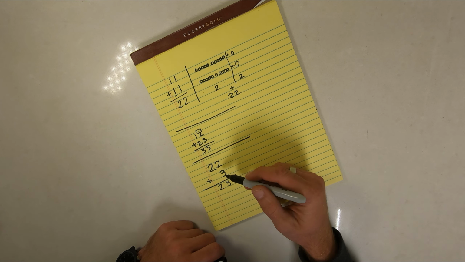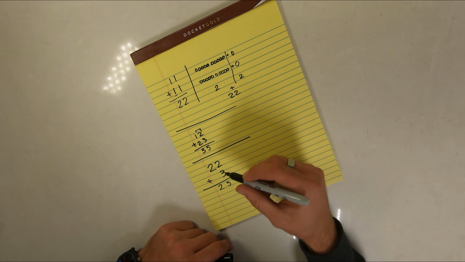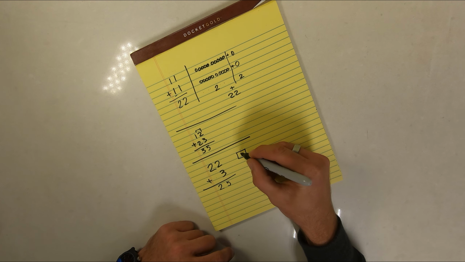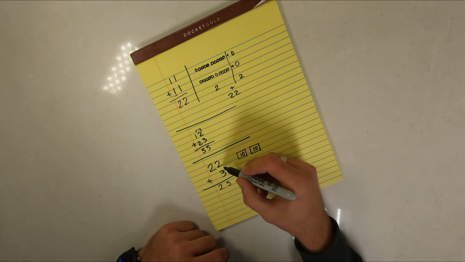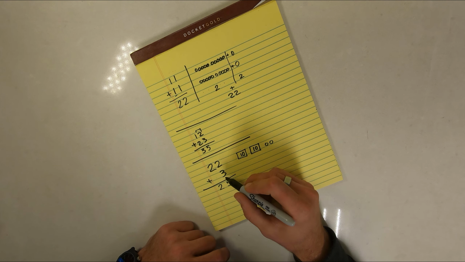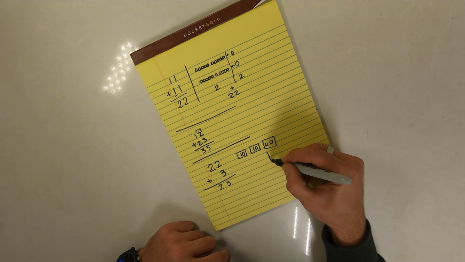And if you have a hard time visualizing what we're doing here, you can always draw it out. This 2 represents 2 tens because it's in the tens place. So we have 2 tens. And then we also have a 2, so 2 circles. Here we just have 3 circles.